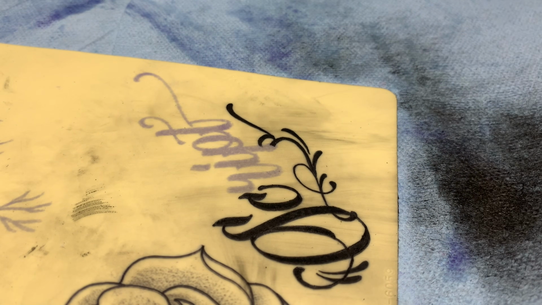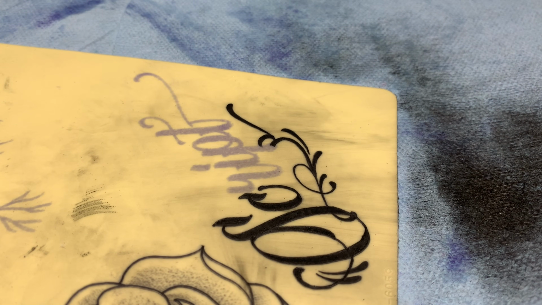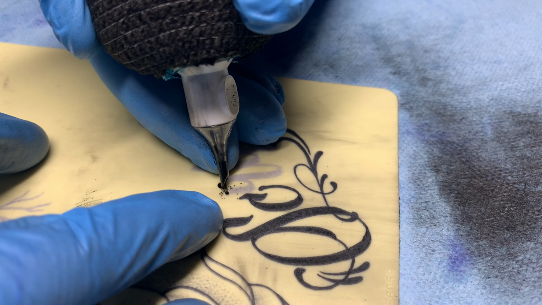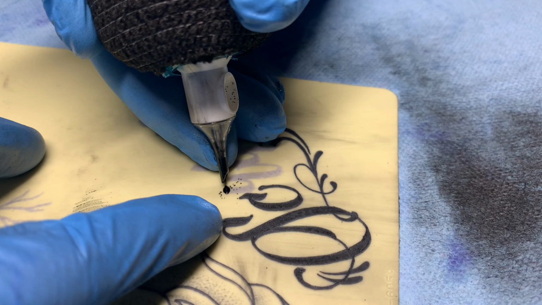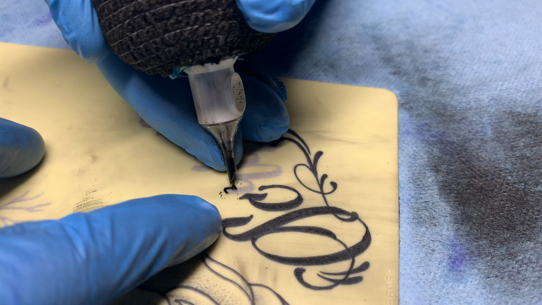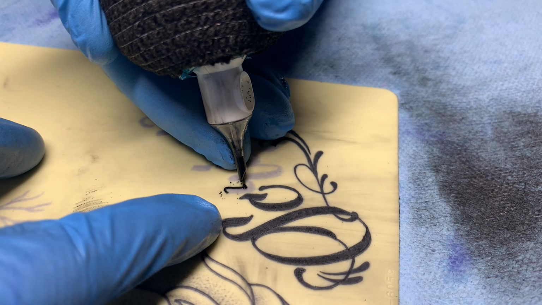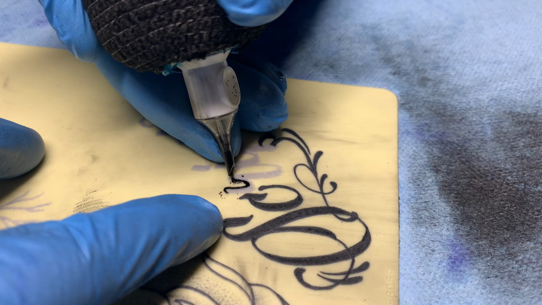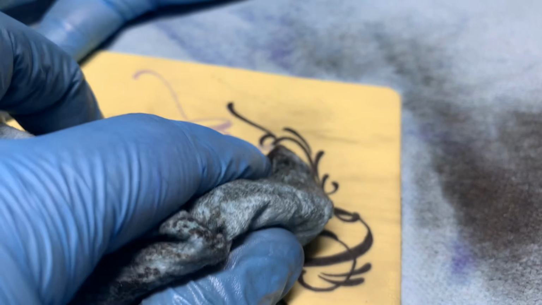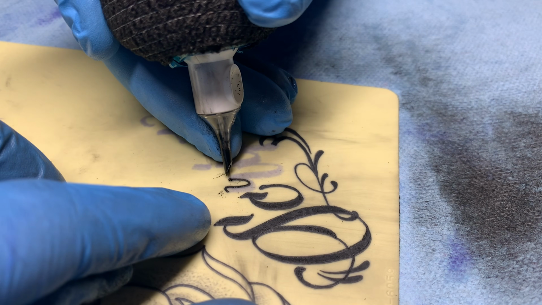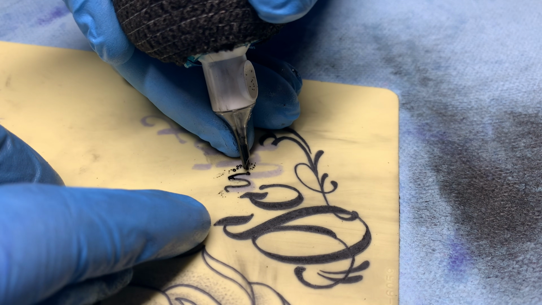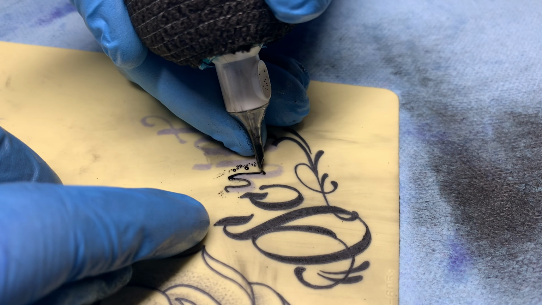So the C is done. I'm just basically building a tattoo like so. I'm not rushing, I'm not doing anything fancy, there's nothing special to it. I'm going around the stencil making sure that I'm not creating any excess space or changing the stencil in any way, shape, or form. Following it to the T as best as I possibly can.